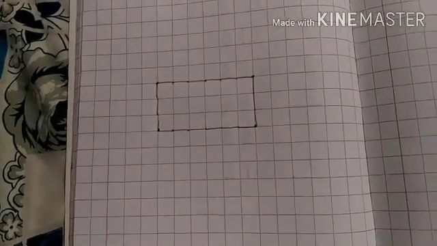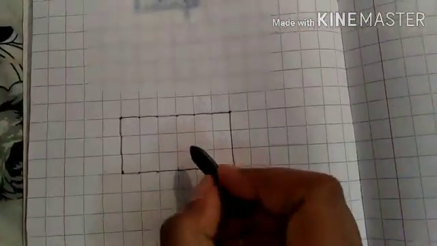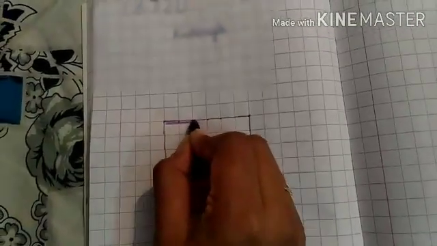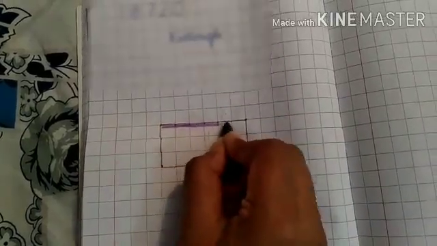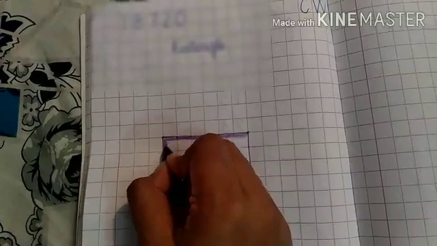Now it's time to color it. Which color do you want to color it with? I will color it with purple color. I will color my rectangle with purple color. So first I'm going to make a boundary line like this, so that color may not go outside it.